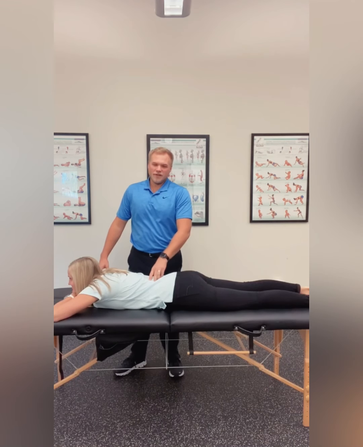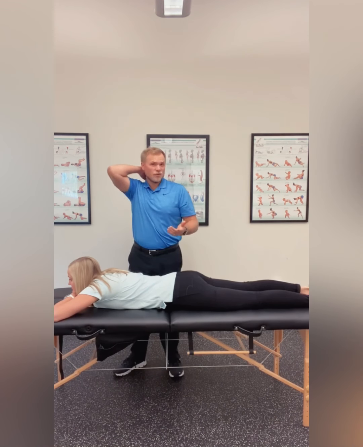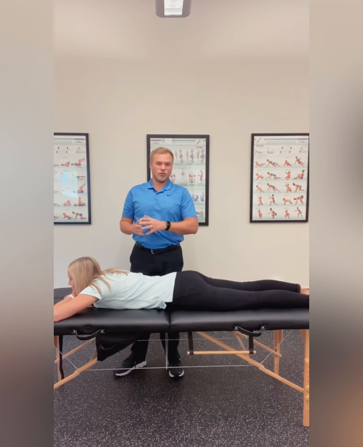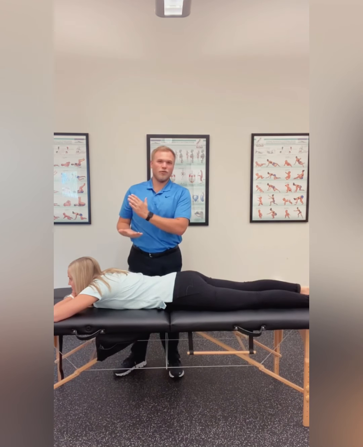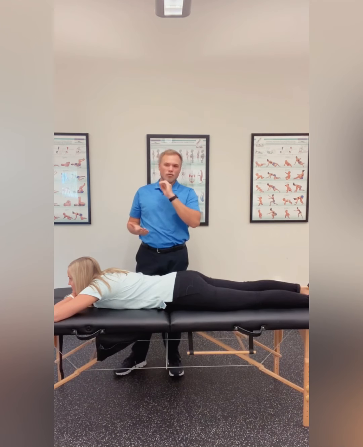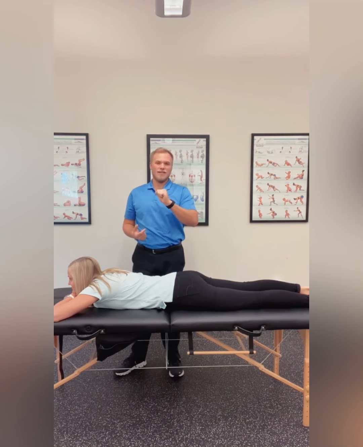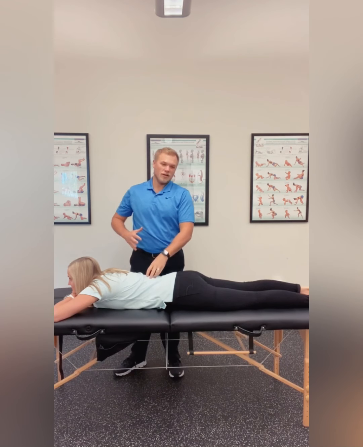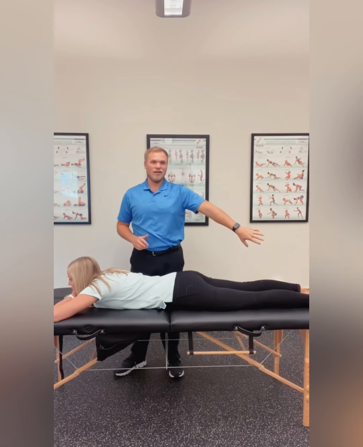Typically, if this is a true disc herniation or a disc bulge creating that static type pain, then we're going to have what they call a directional preference. So we're going to have a direction of movement that the disc, the bulge, or the herniation will respond to, relieving some of that pressure and that pain down the legs.